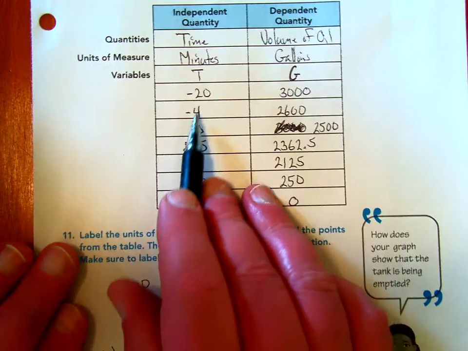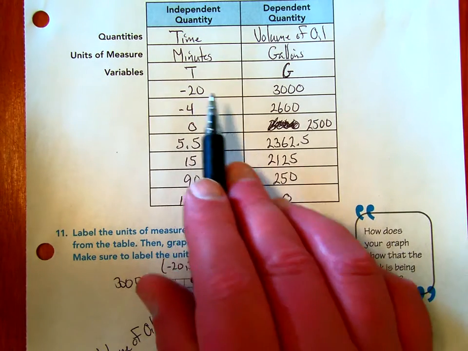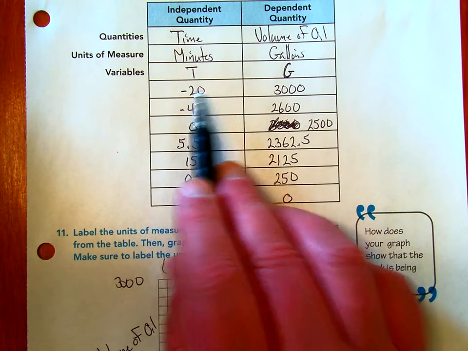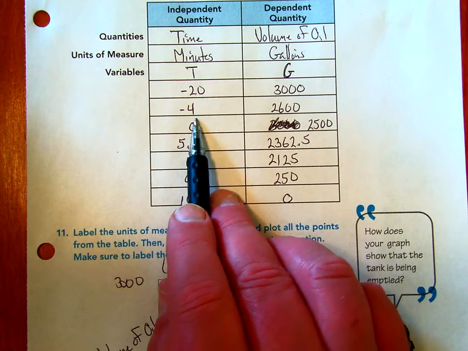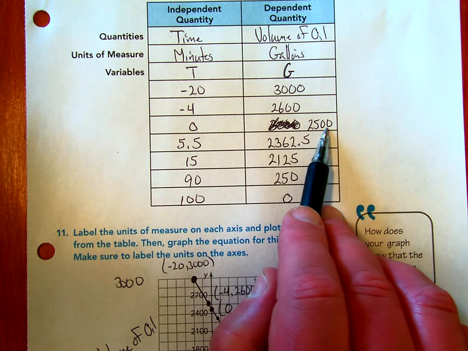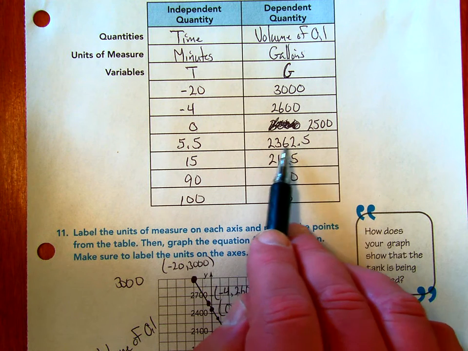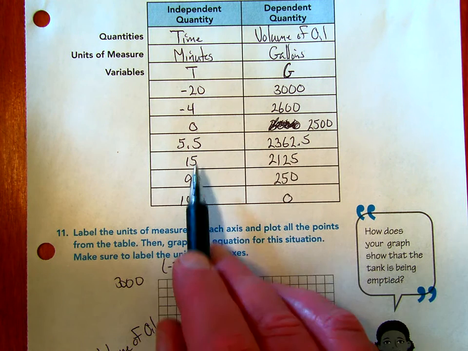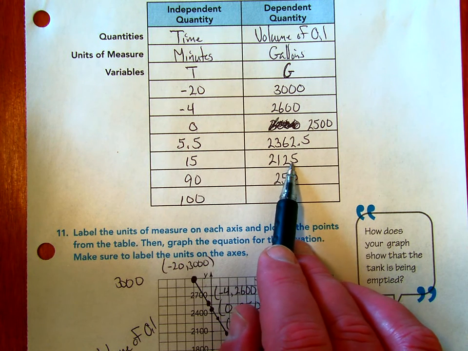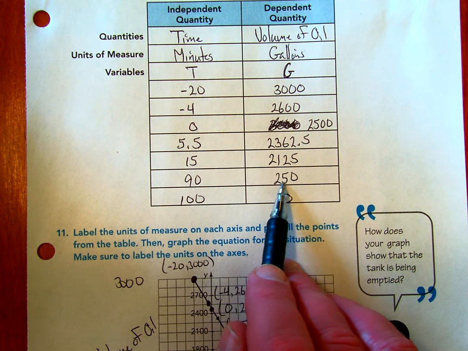And I'm just putting my values in. So from the previous problem I worked, I'm just using those. I said negative 20 minutes was 3,000. Negative 4 was 2,600. When I arrived, it was at 2,500. 5.5 minutes after I arrived, it was at 2,362.5. 15 minutes after I arrived, there's 2,125 gallons of oil left. 90 minutes after I arrive, there's 250 gallons of oil left in the container.